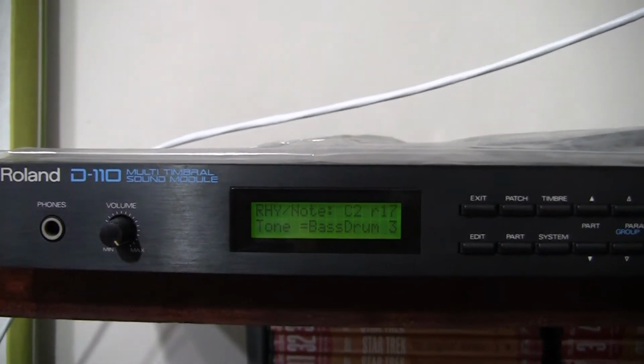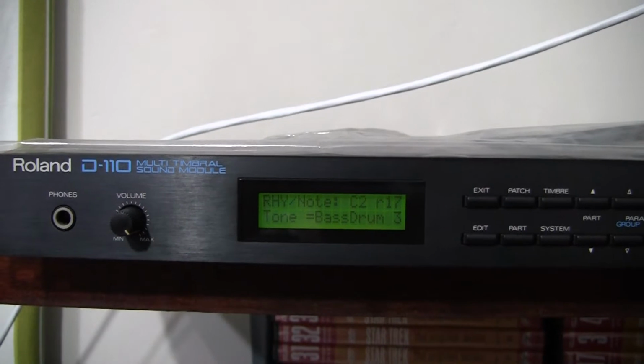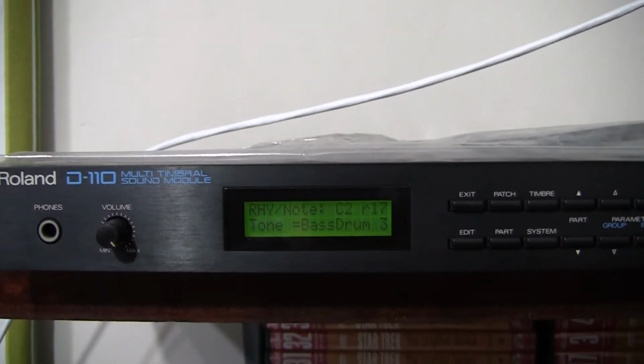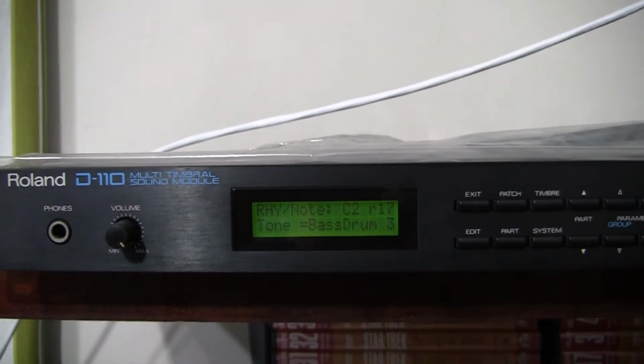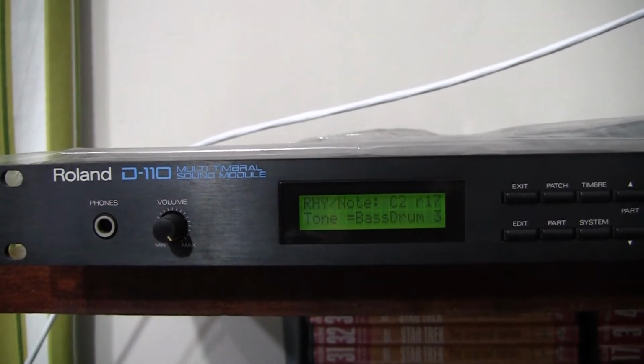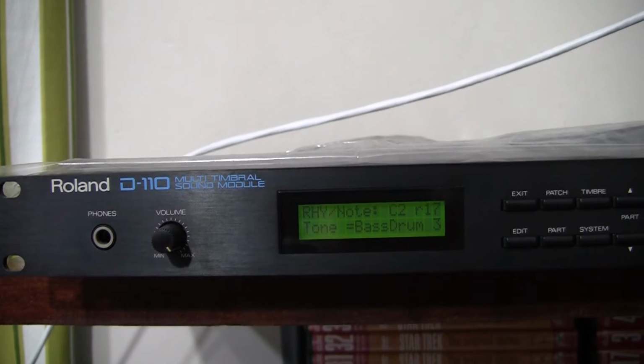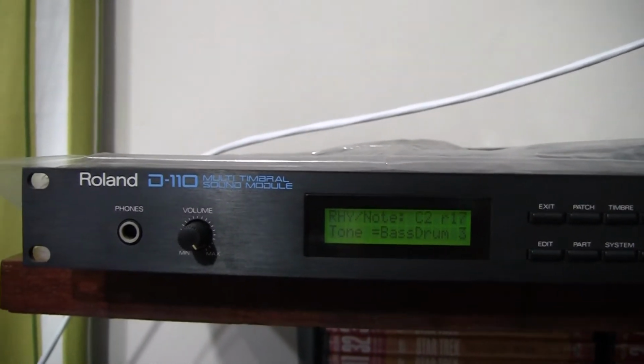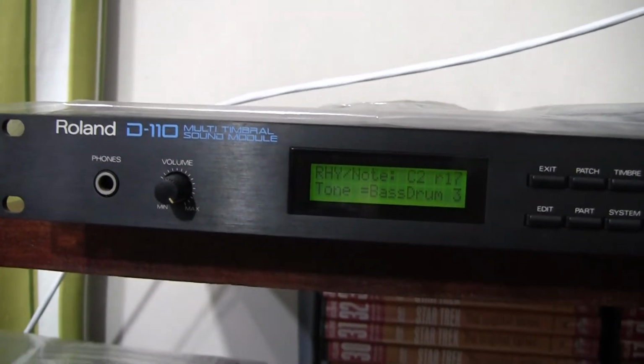There's some discrepancy between the numbering of the actual octaves, and that's a significant difference that I noticed between Yamaha and Roland as well. In the Roland, the C1 does not agree with the C1 in the Yamaha. They're about an octave away.